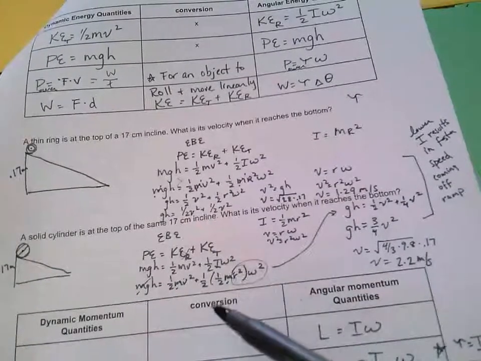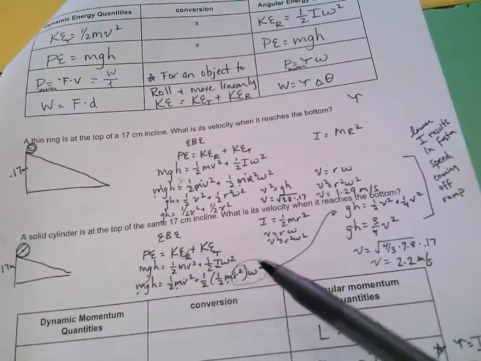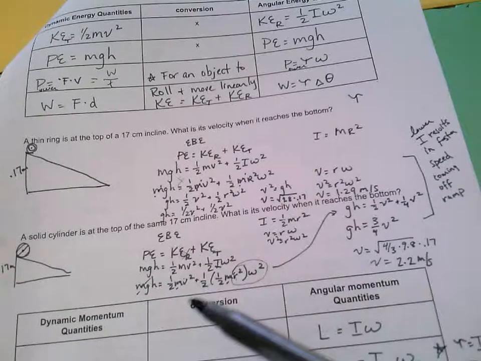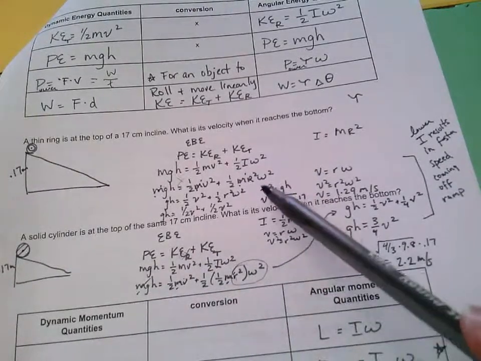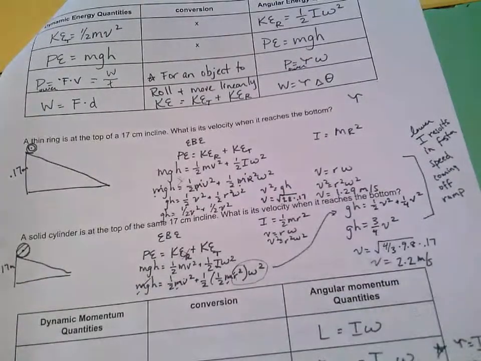This is what works with the flywheel in your Prius. This is why a hybrid works the way it does. And so we end up getting the same distance, the same velocity by the time they're done here. All right, so that was quick and dirty, but that was energy.